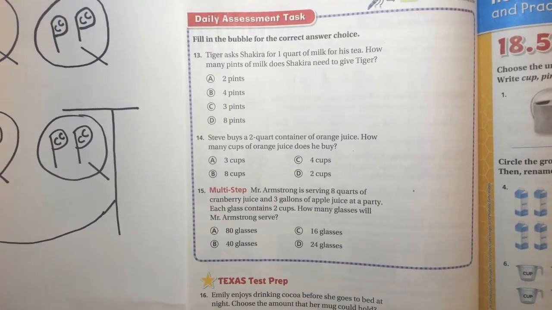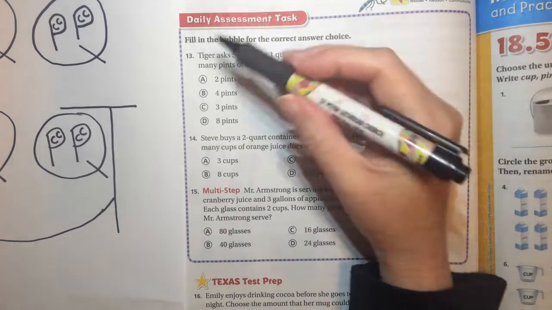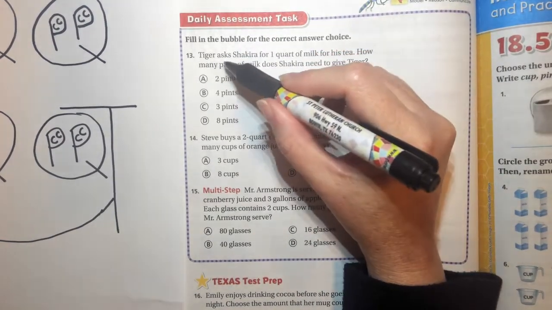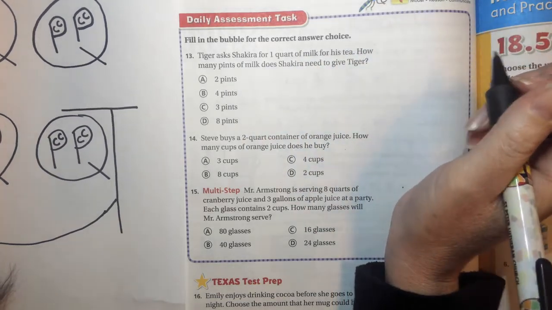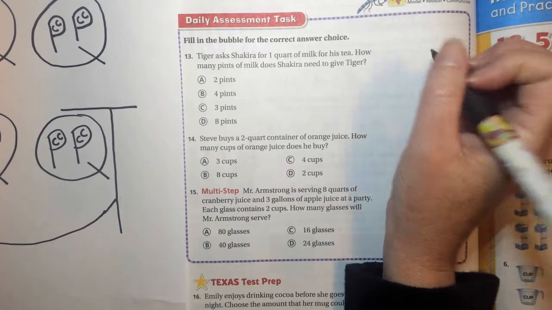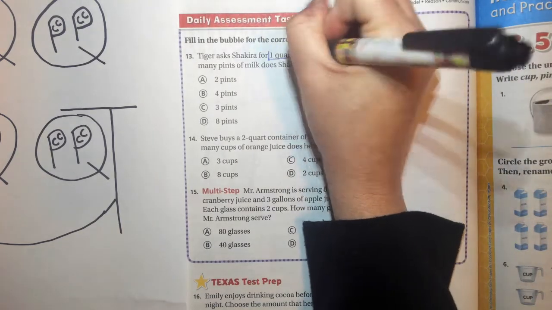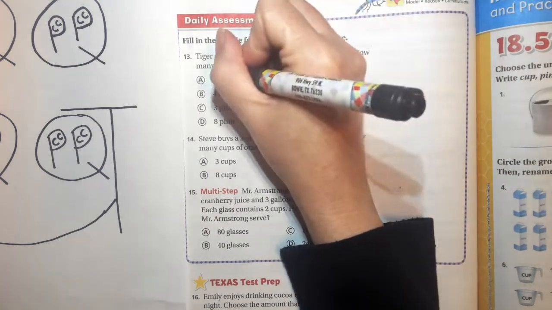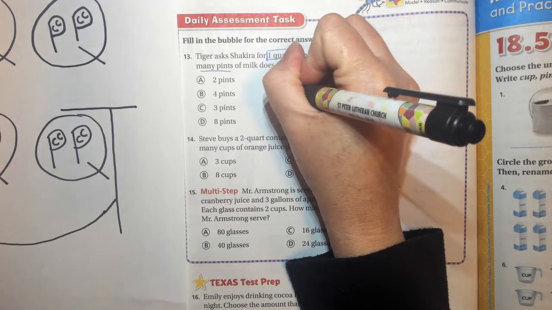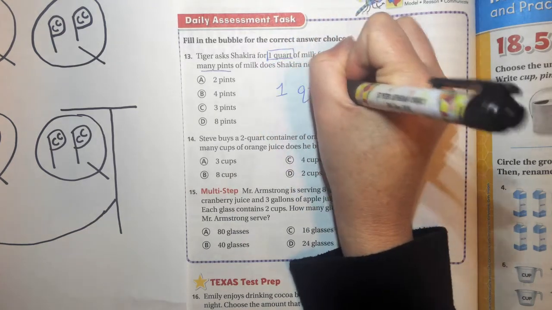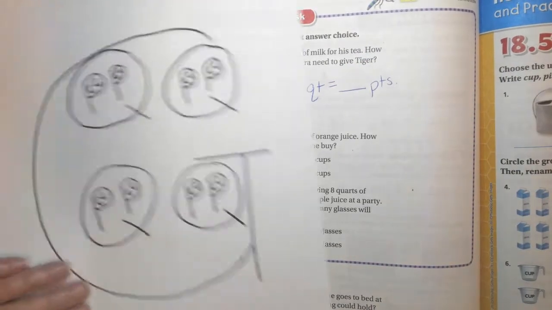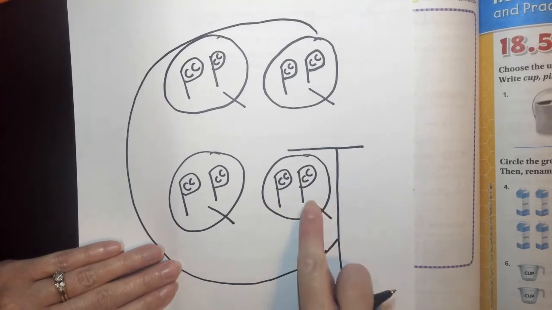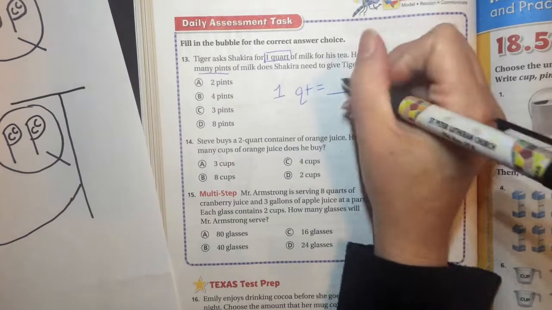So some of these questions are kind of tough. You can try them on your own or you can do this part with me. Question 13 says, Tiger asked Shakira for 1 quart of milk for his tea. How many pints of milk does Shakira need to give Tiger? So 1 quart, and we want to know how many pints that is. So we're trying to figure out 1 quart is equal to how many pints. And if you have your picture nearby, you can see 1 quart is equal to 2 pints.